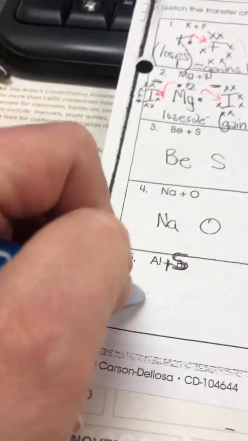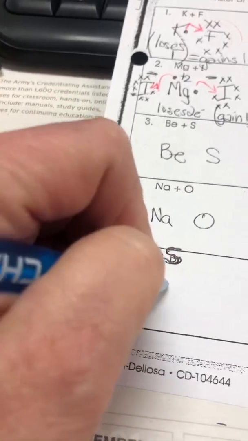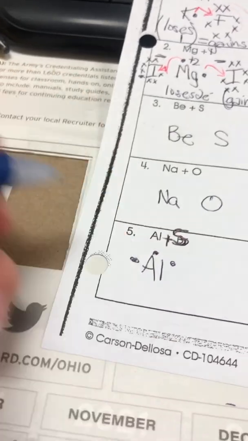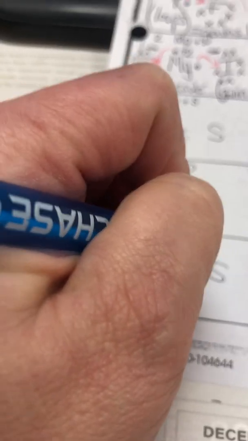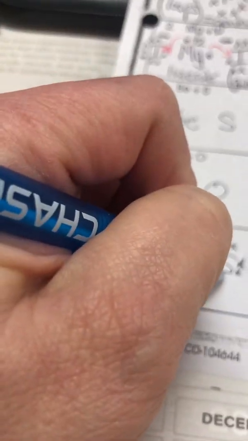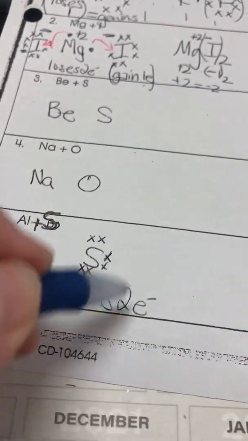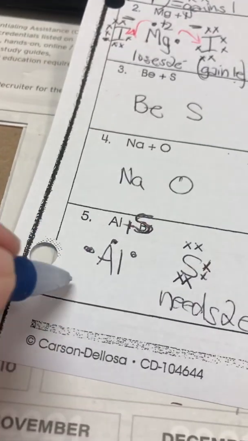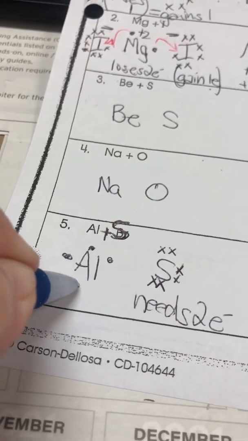Let's try this out. So aluminum has 3 dots and gives up 3 electrons, okay? Then sulfur actually has 6. So I'm going to put 2 here, 2 here, and also 2 here. Okay, now what happens is this needs 2 electrons to be full. Sorry, this needs 2 to be full, and then aluminum gives up or loses 3.